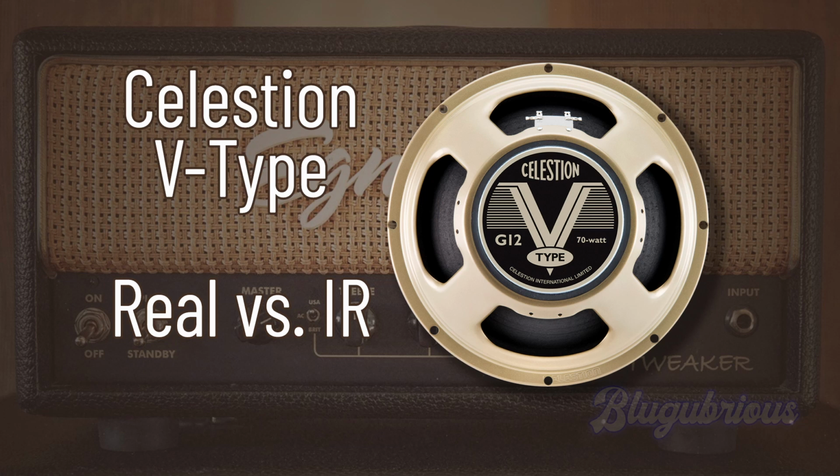And I think in the end, the goal here is that I found out it's a totally usable sound. I don't have to get out my cabinet and mic it up. I can actually use this impulse response. So you tell me which one you think sounds more real.